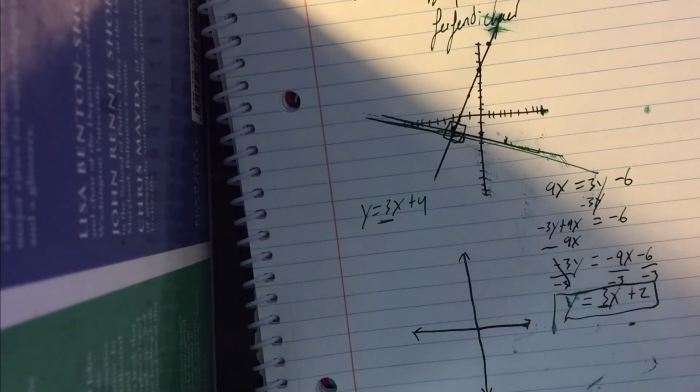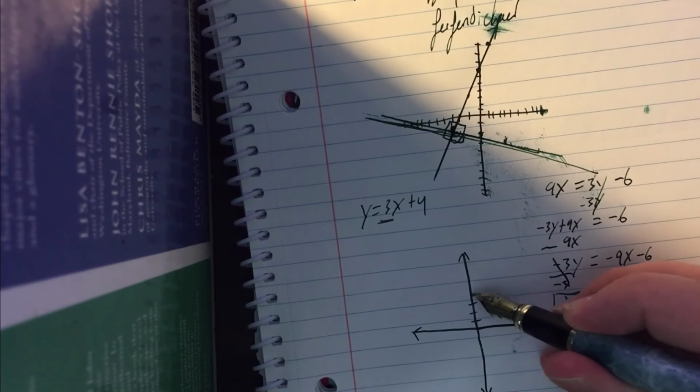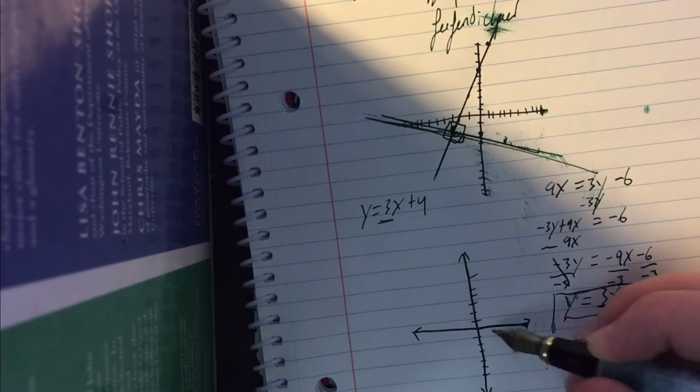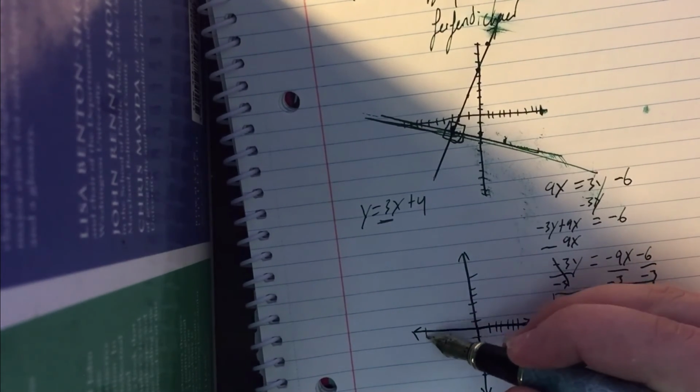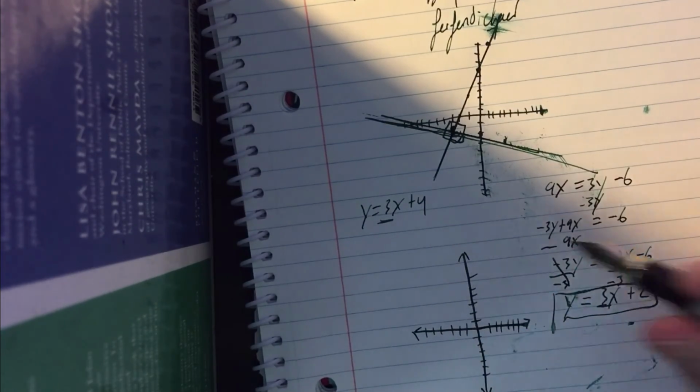So if we have one line, we can graph this. 1, 2, 3, 4, 5, 6. So we'll start with this one here.